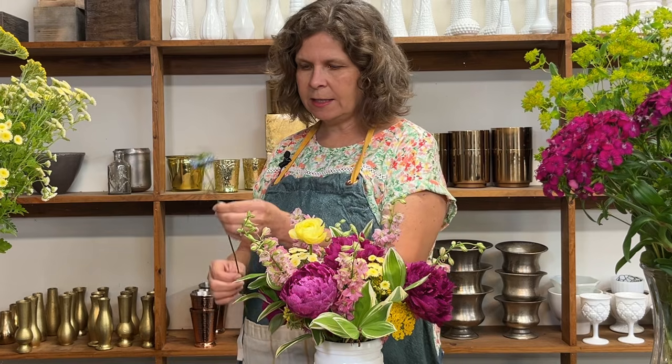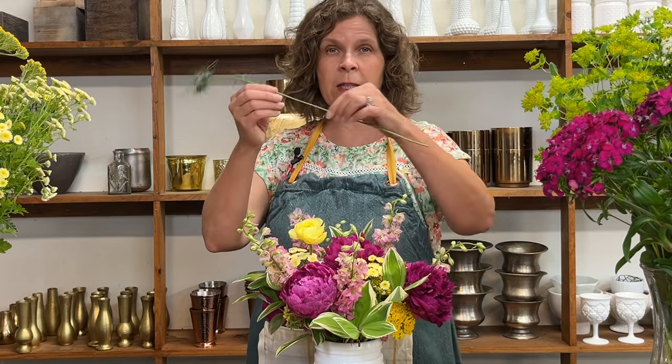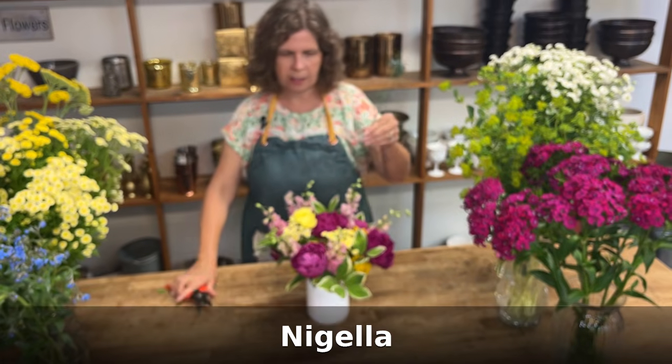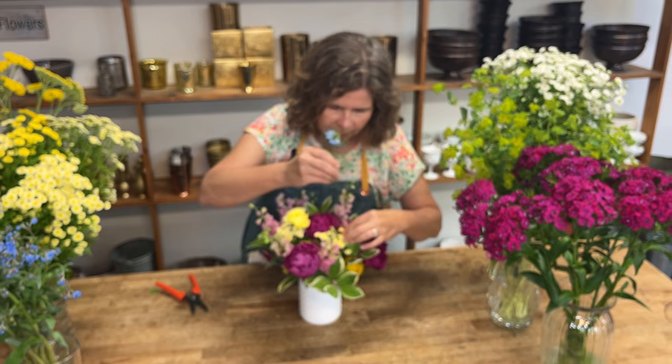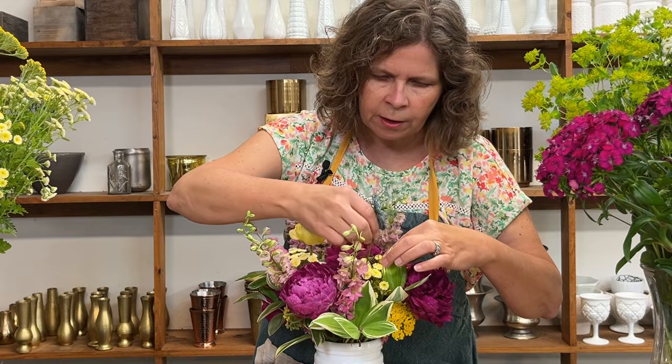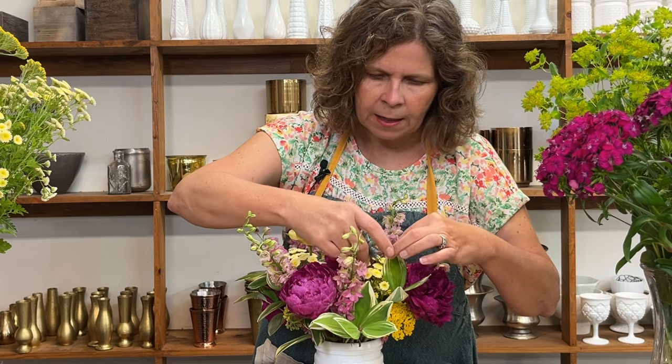And it's going to do the same for my bits and pieces, which usually end up even having skinnier stems. So this is nigella. And in order to hold these nigella up, I'm going to do the same thing. I'm going to fish it through the cluster of feverfew, and that is going to help hold my nigella in place.